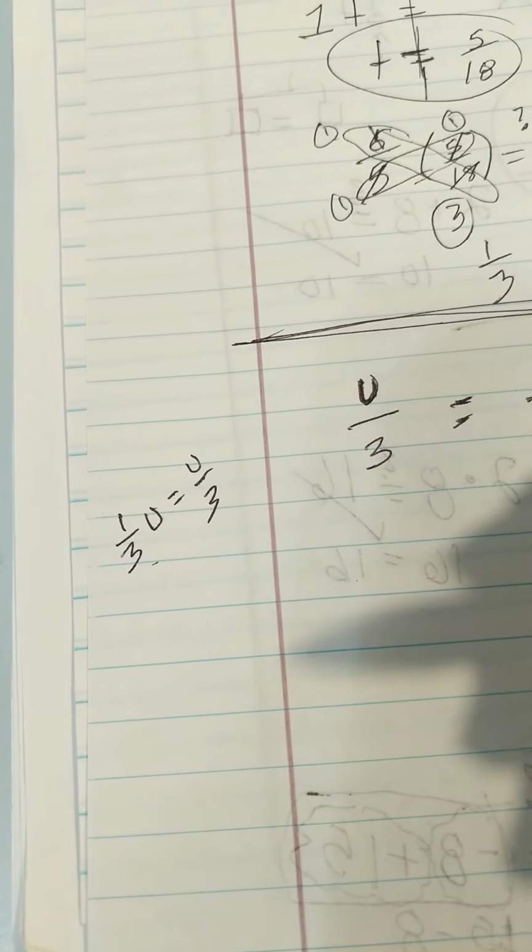Because it's as if you have 1u divided by 3. Well, you can take out the 1/3 and it's still 1/3 times u, as long as the u is staying on top or it's staying as a whole number. That might help you in some situations.